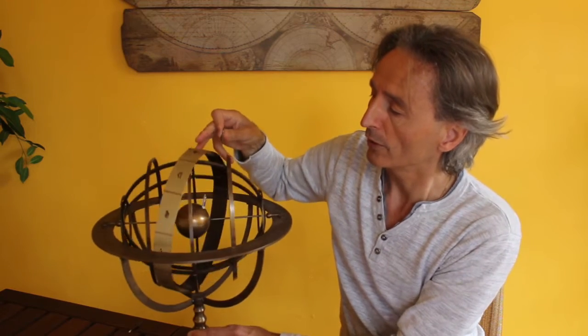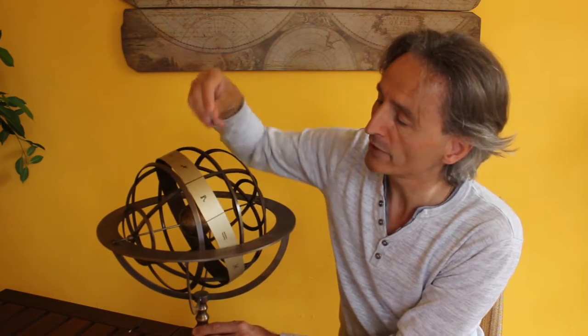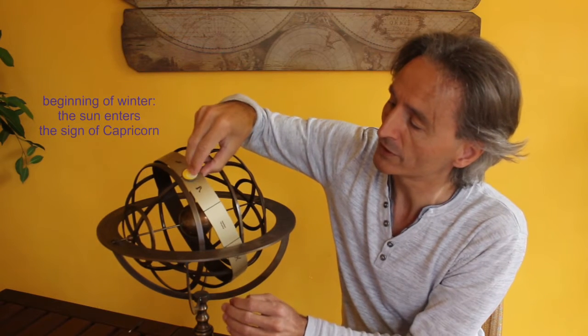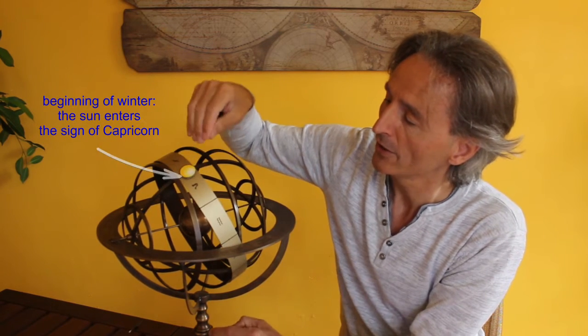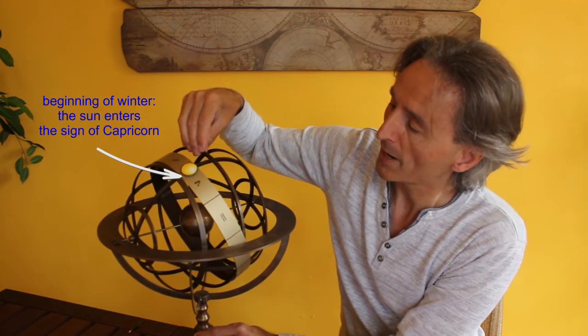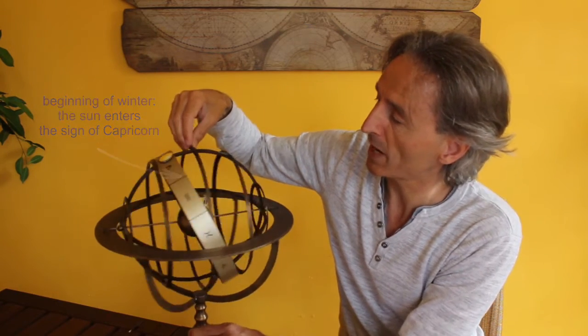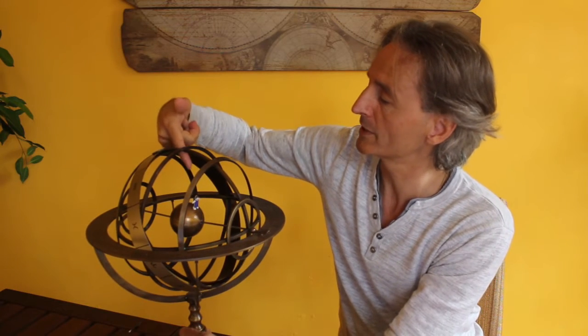Whereas if you place yourself at the beginning of winter, in the sign of Capricorn, so Sun in Capricorn, you can see that compared to our little figurine here, our little character, the rays are going to be oblique. So the rays of the sun will hit him in a very oblique manner, and so the energy will be scattered. The more oblique the rays, the more the energy is scattered, so the heat that reaches the earth is far less.